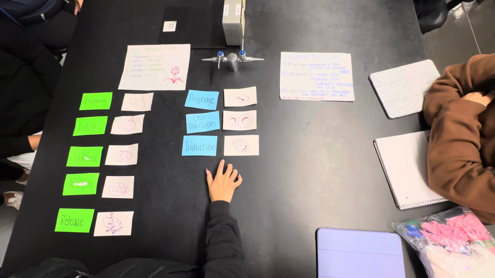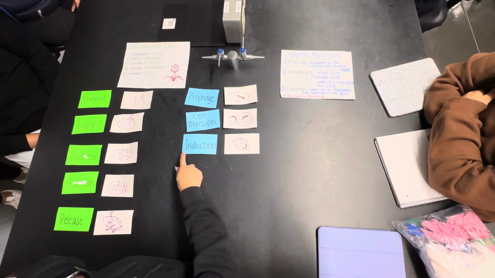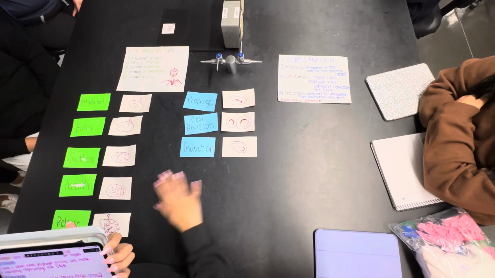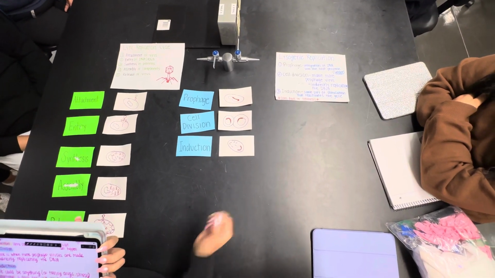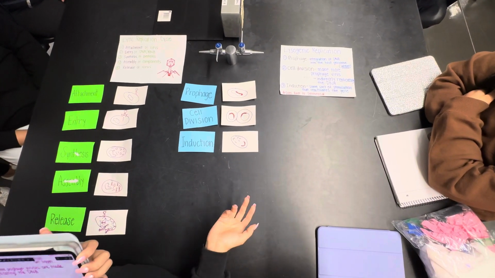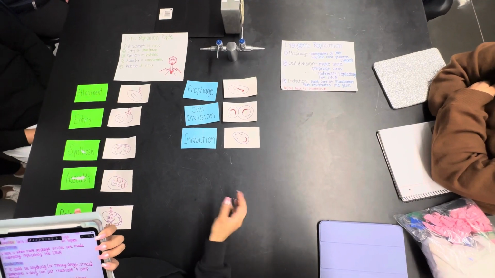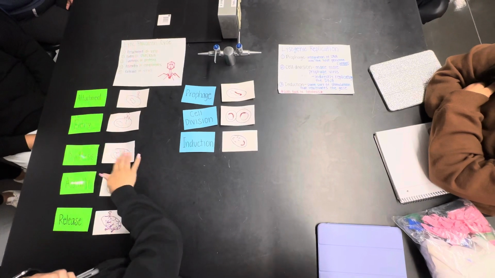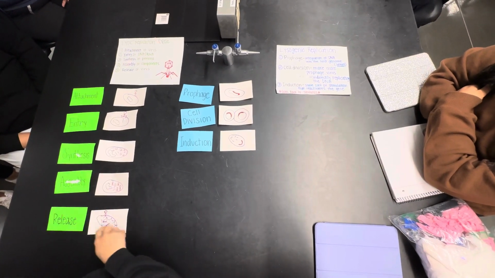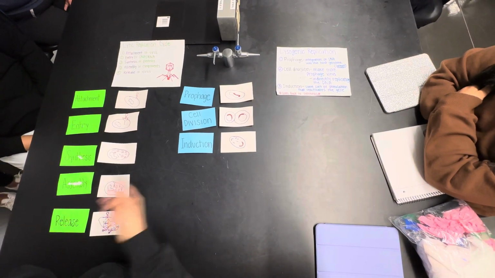Then the last one for lysogenic replication is induction. It could be anything for induction. Something like a drug can be reactivated and jump around. Stress can induce cold sores, for example, or other conditions. And then from induction, it goes back to synthesis. And then assembly, release, and then it starts replicating.